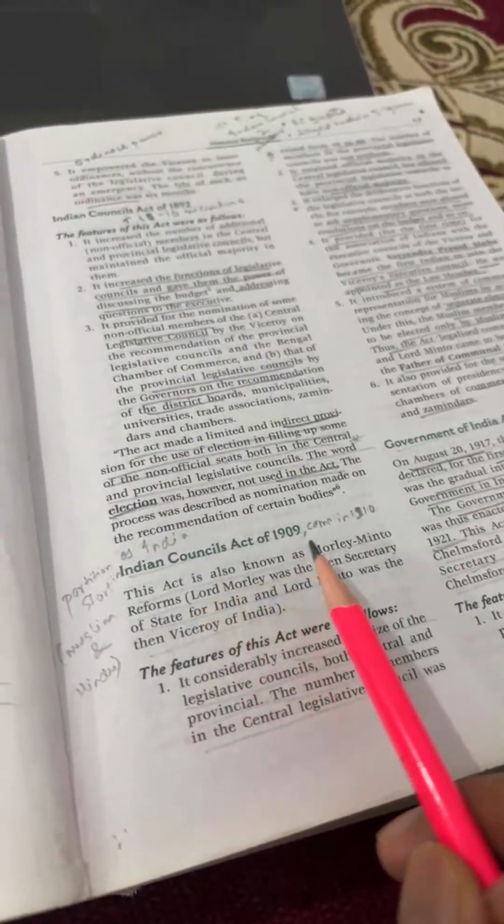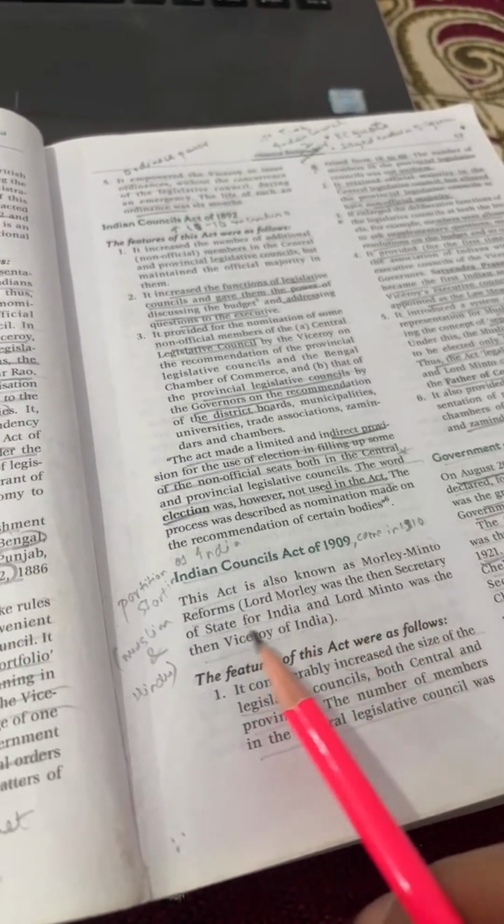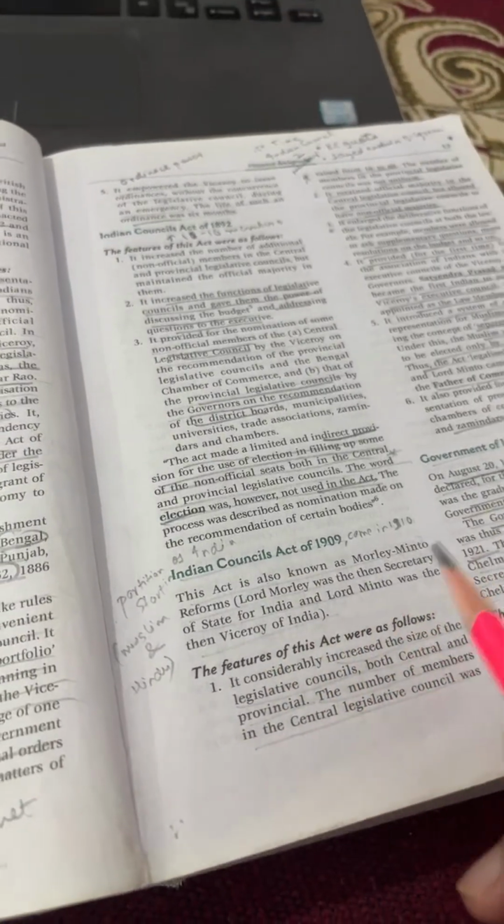This act is also known as the Morley-Minto Reforms. Lord Morley was then Secretary of State for India and Lord Minto was the Viceroy of India.